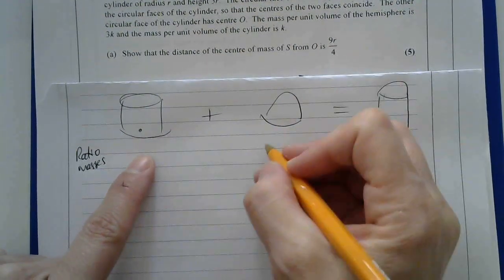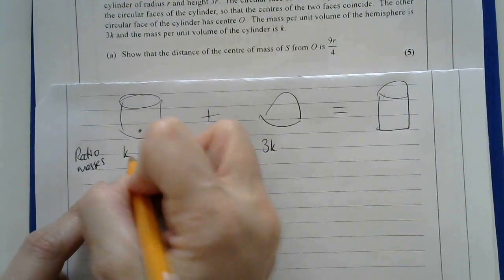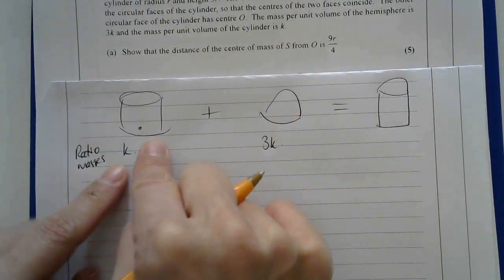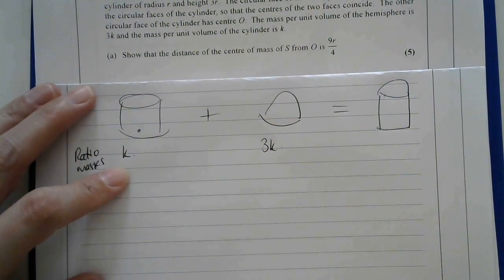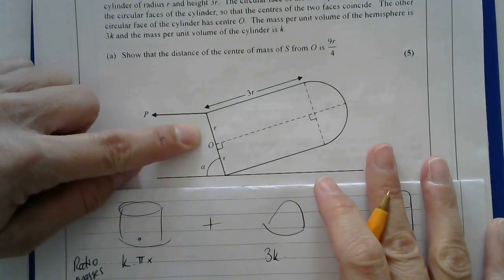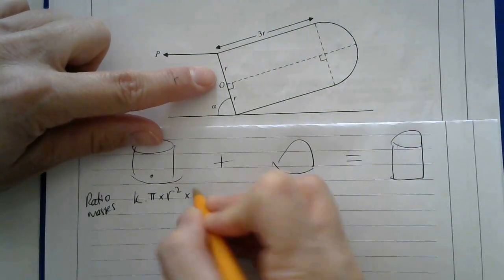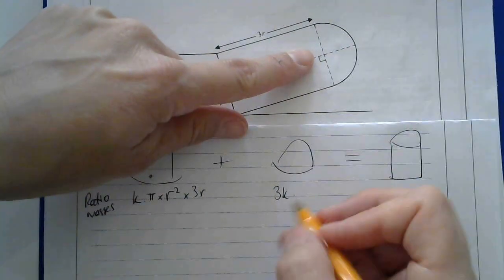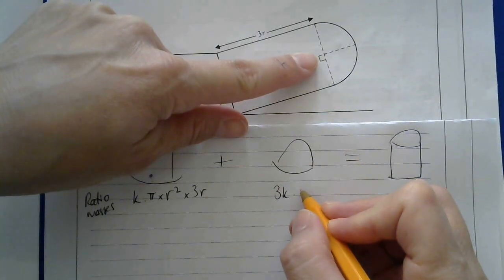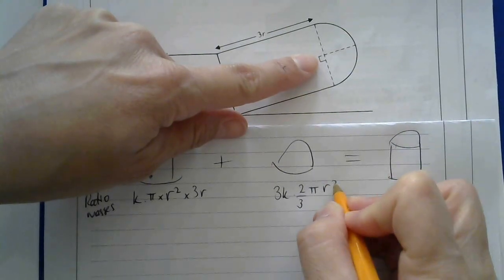So for the hemisphere, I'm going to have 3K times whatever the volume is, and for the cylinder, I'm going to have K times whatever the volume is. The volume of the cylinder, the formula is pi r squared h. So I've got pi times the radius squared, and the radius is r, times the height, which is 3r. For the hemisphere, I've got half of a sphere, so half of 4/3 is 2/3 pi times the radius cubed.